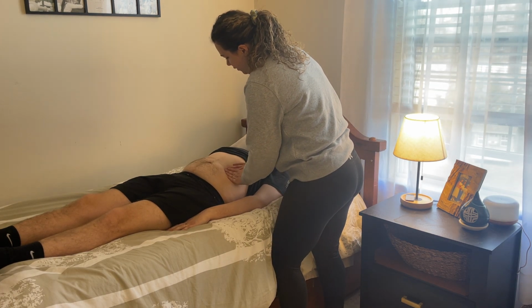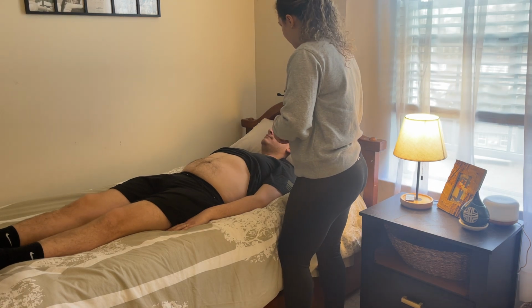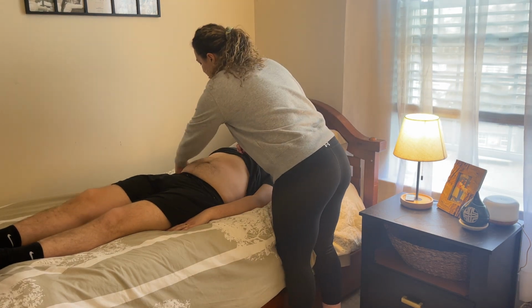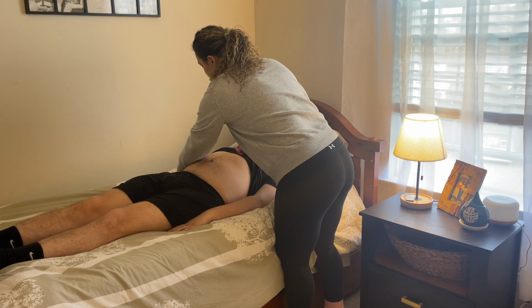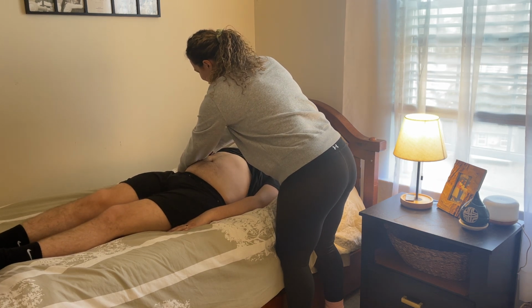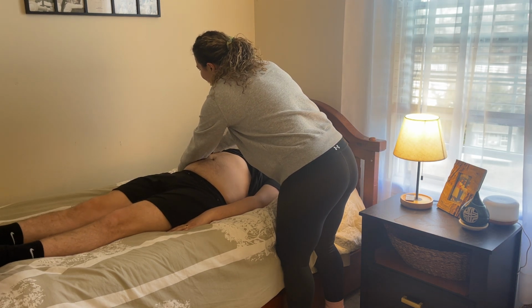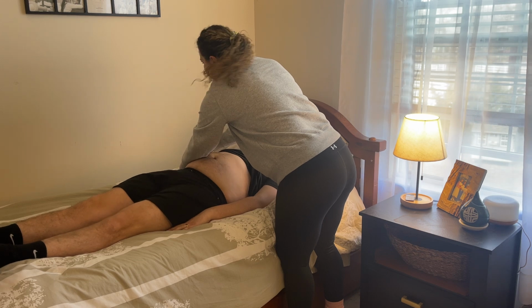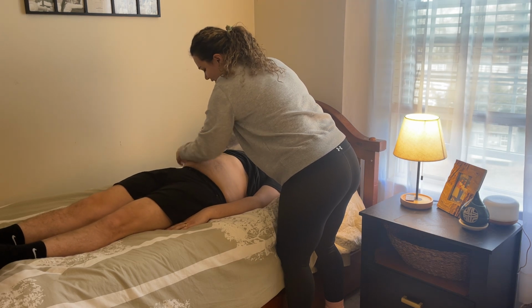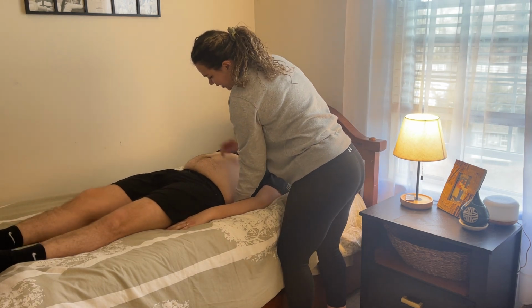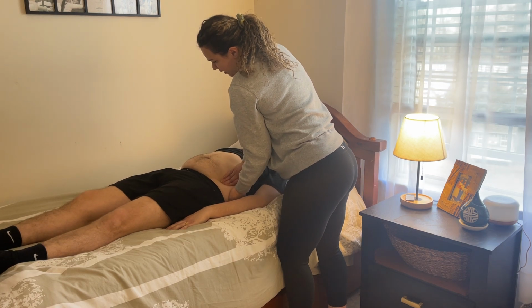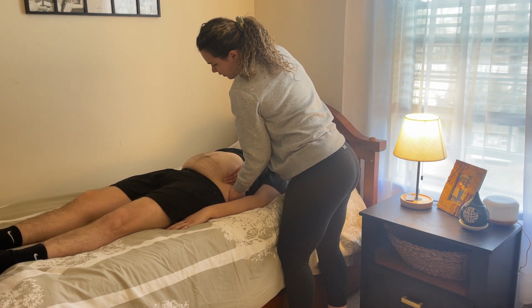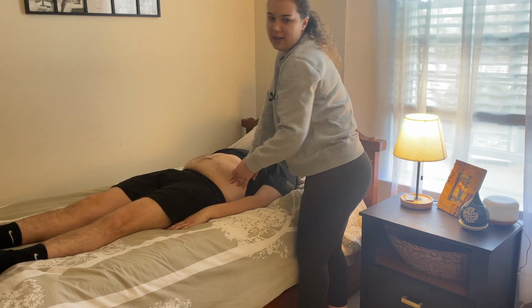It's not enlarged, so that's normal. And then we can feel for the kidneys as well. For the right kidney, I'm going to reach over, lift it up, and try to get a feel for it, which I don't feel anything, so it's not enlarged. Then we'll go on the left side, same thing, lift it up, and it's not enlarged either.